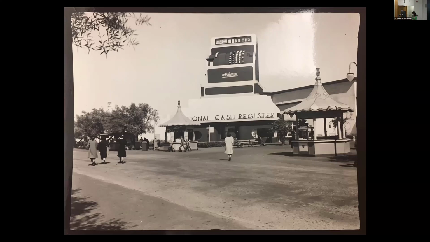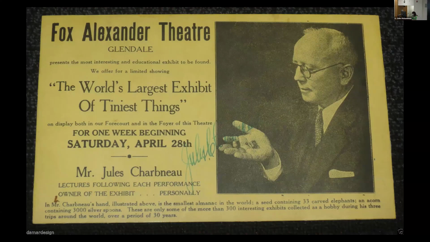And in the International Hall, you could see 3,000 silver spoons and an acorn, 30 elephants and a seed, and a 4-inch rifle among the 200,000 miniature hand-carved items collected by Jules Charbonneau of Seattle. There was a miniature streamline railway that ran over more than 2,000 feet of track. The guidebook calls this the most complete miniature railroad in existence. Its descriptive paradoxes celebrating, as Stewart writes, the distinction between scale and might, materiality and meaning.